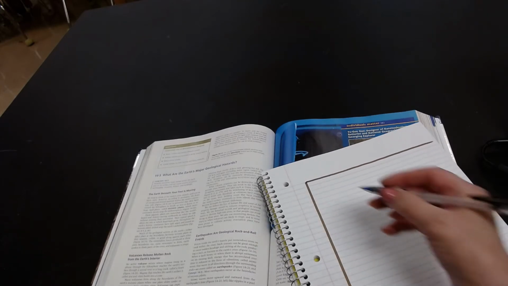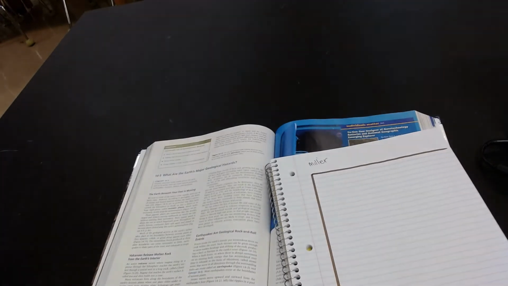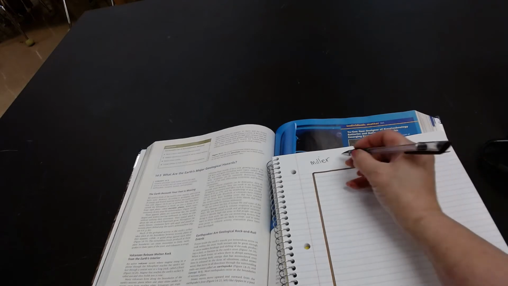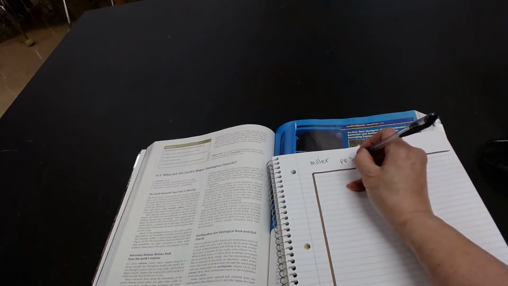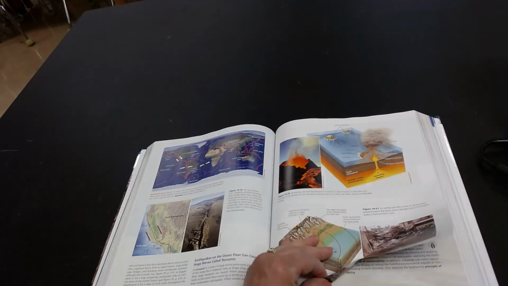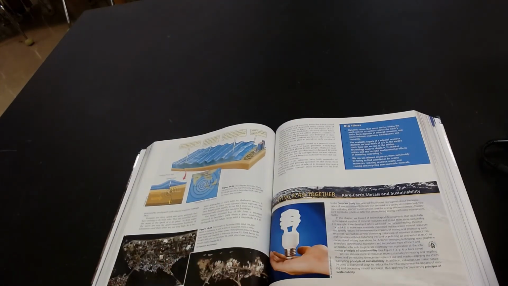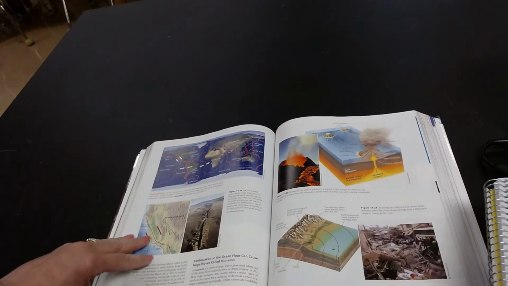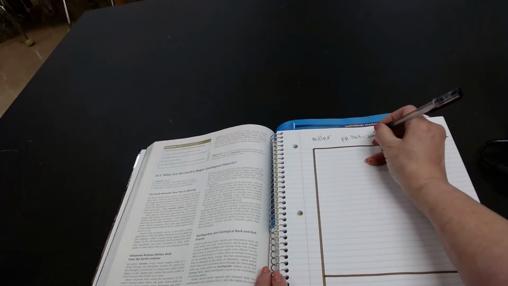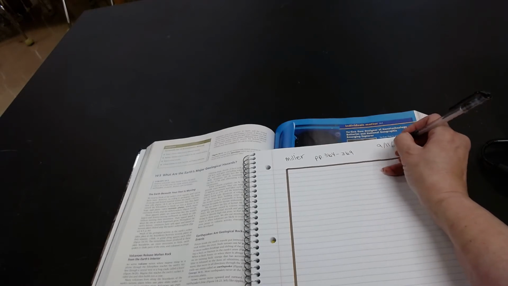Okay, so we're doing Miller. And I know the pages that were assigned to you started on page 364 and went through the earthquake section and the plate tectonic section and ended up on 369. And our big focus here now will be the plate tectonic section. So I'll put 369. I am going to put today's date so I can keep track of when I was doing this information. So 9/11/2020.